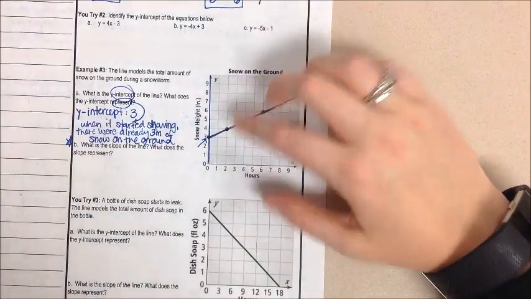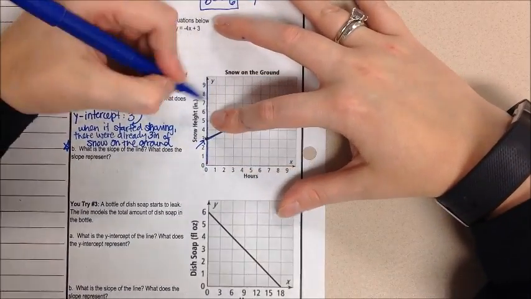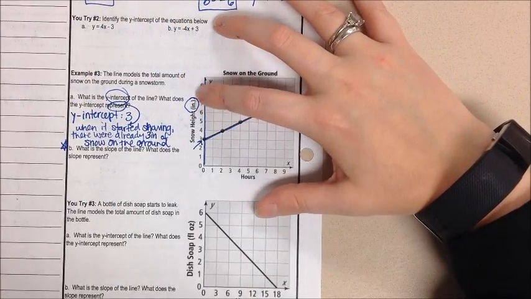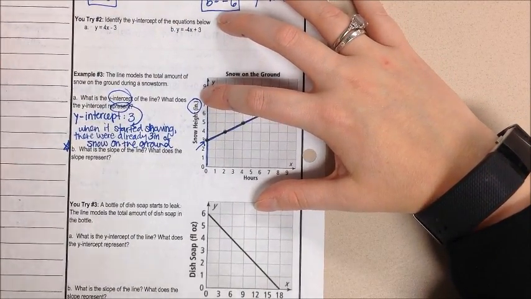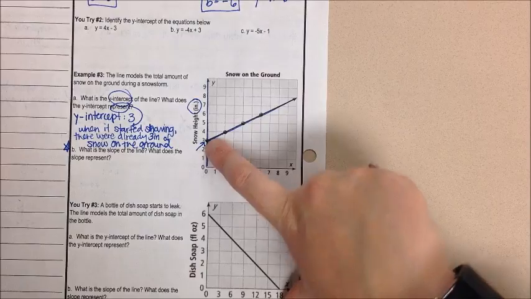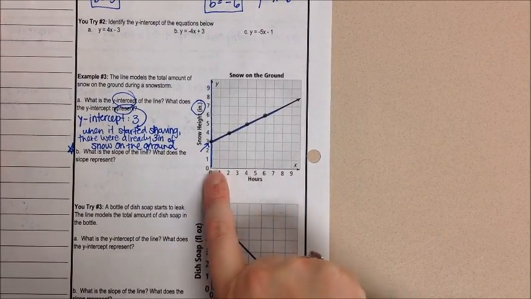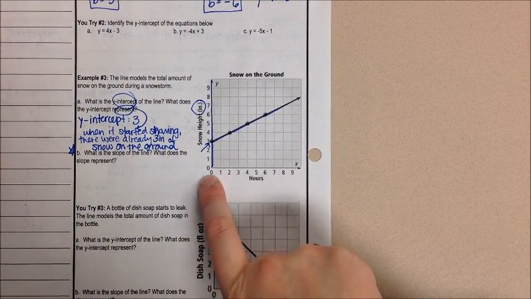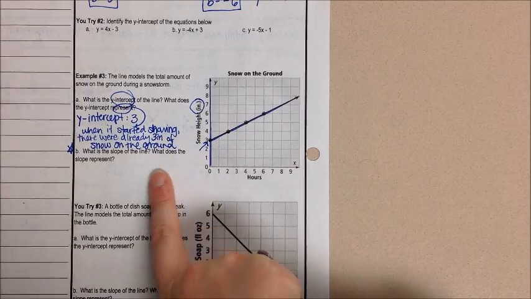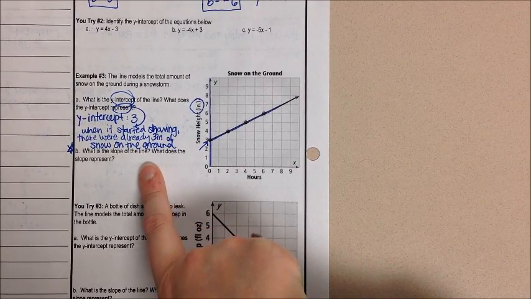The reason that I know it's inches is because it's on that y-axis, and the label on my y-axis is inches. So I know that this is 3 inches, and it's at time equals 0 hours. So when it started snowing, that's the very beginning of the snowstorm.